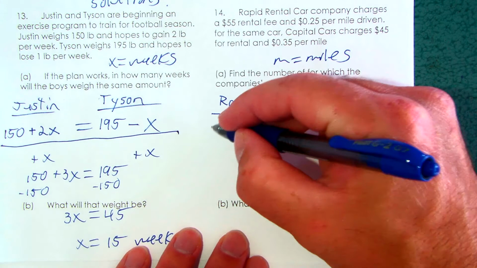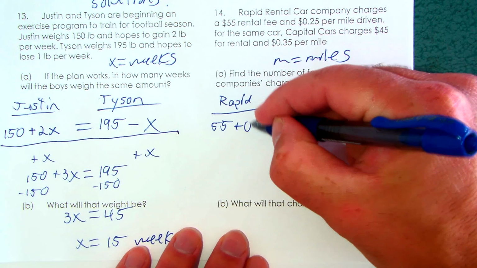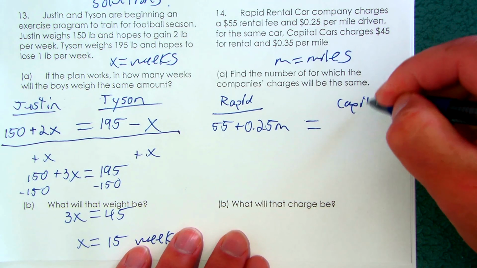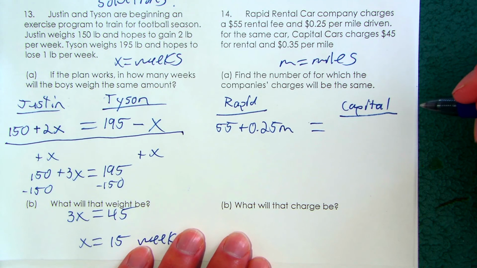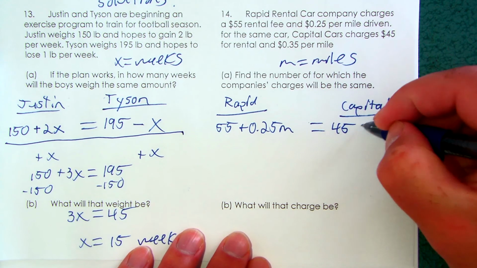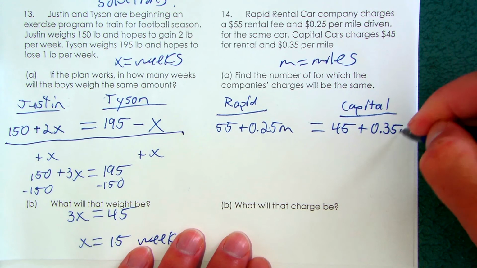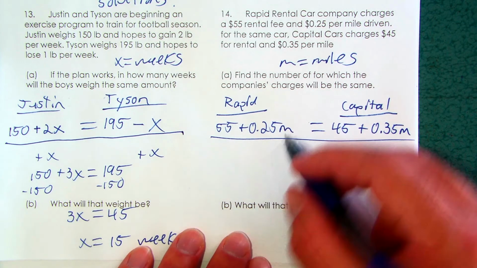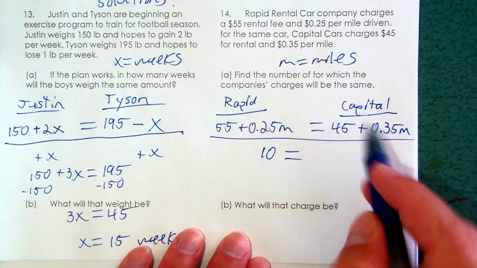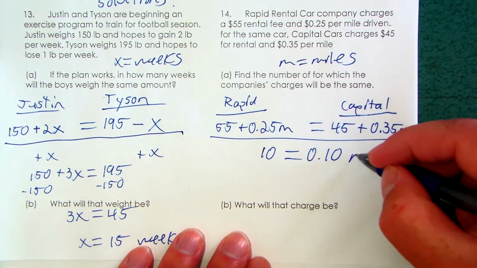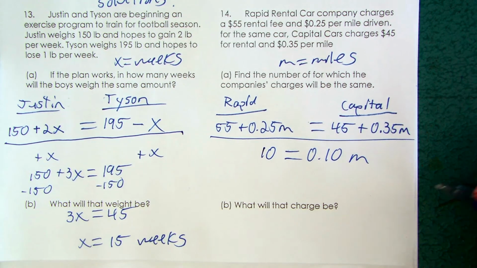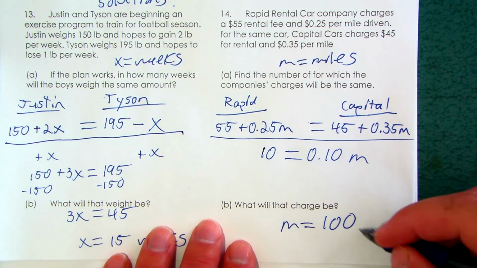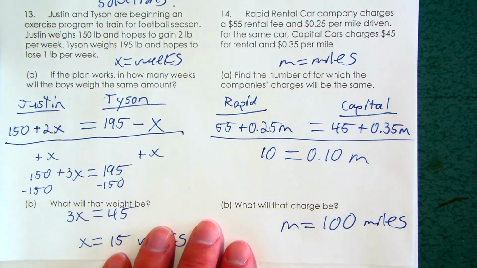So Rapid is going to be 55 plus 0.25m. We don't know when that's going to equal Capital, which is $45 plus 35 cents per mile. So to solve this, subtract 45 from both sides. So it'll be 10 equals 0.10m. All right, and m is going to equal 100 miles. You do 10 divided by 0.1. You're going to get 100 miles.